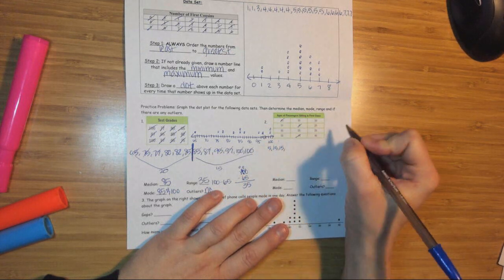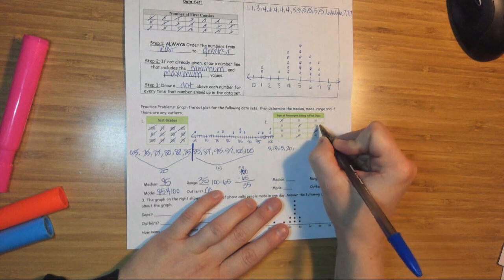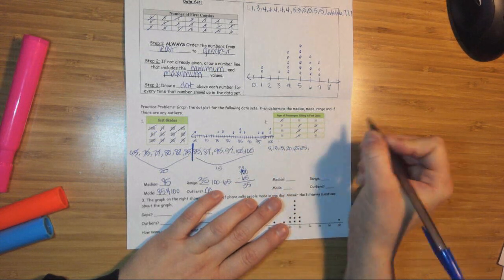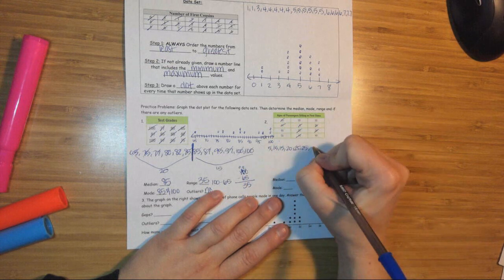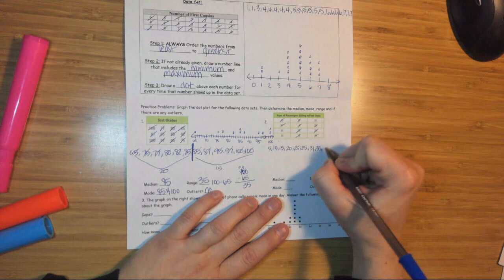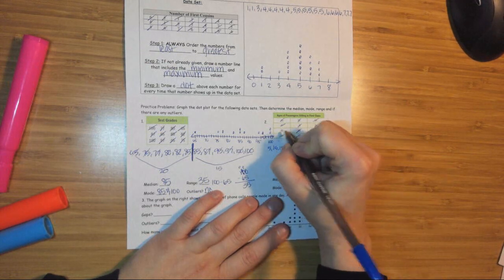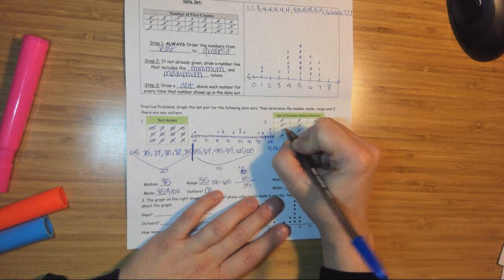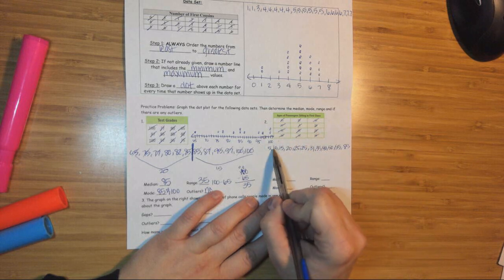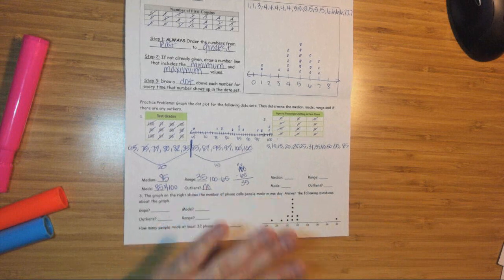15, 15. It looks like I've got a 20. 2 25s. 31. 35. 40, a 50, 55, and then an 85. So that's a 4 by 3, so 4 times 3 is 12. 1, 2, 3, 4, 5, 6, 7, 8, 9, 10, 11, 12. I have all my data points, so that's good.